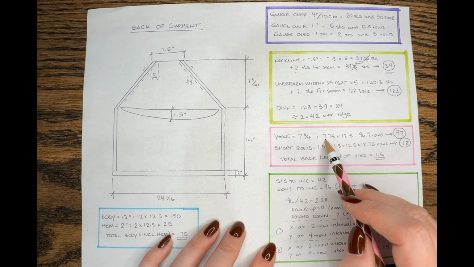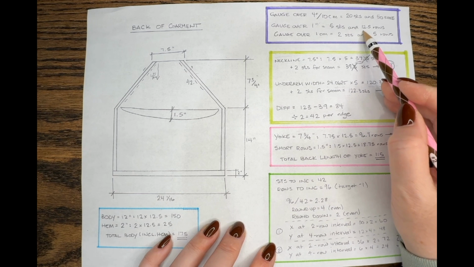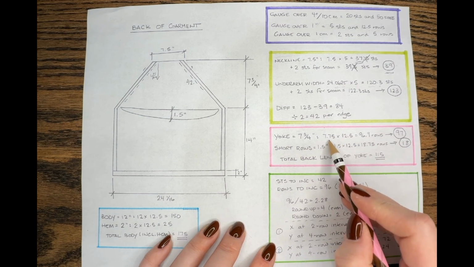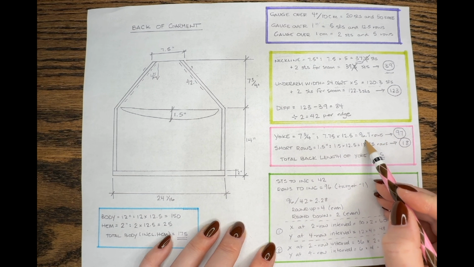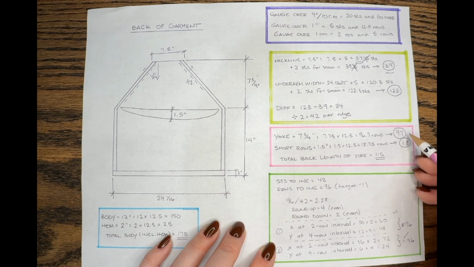When I convert that into rows using my 12.5 rows per inch, I'm simply going to multiply 7.75 by 12.5 and I get 96.9 rows. You'll see I've rounded that up to 97.